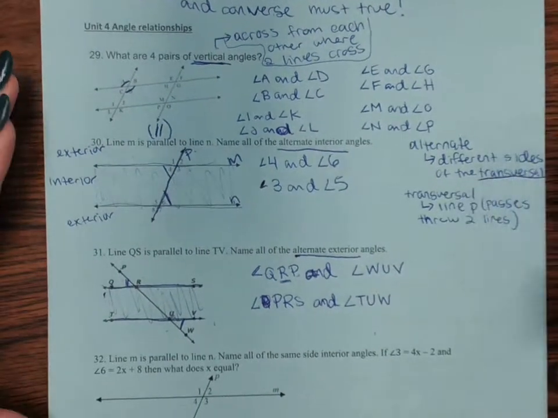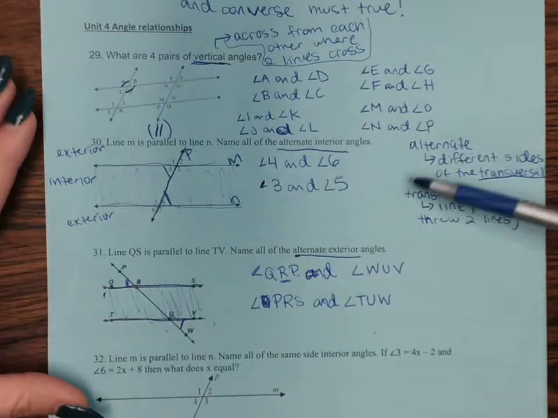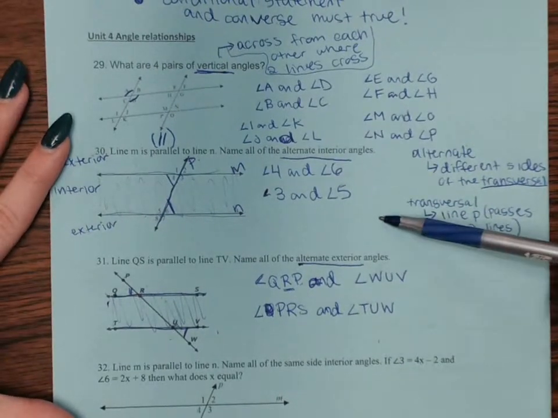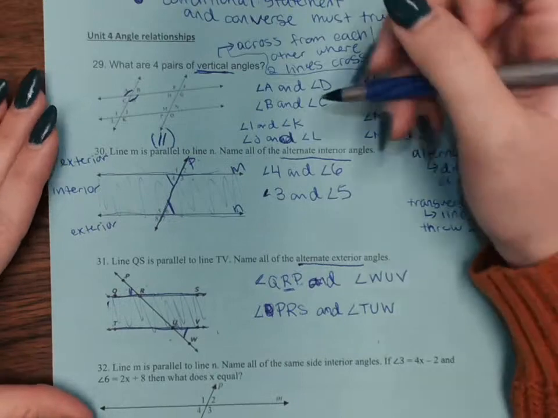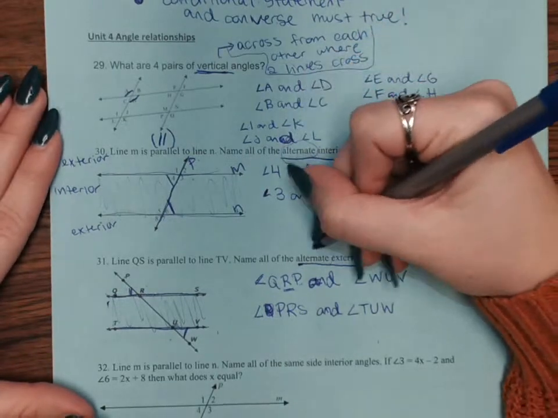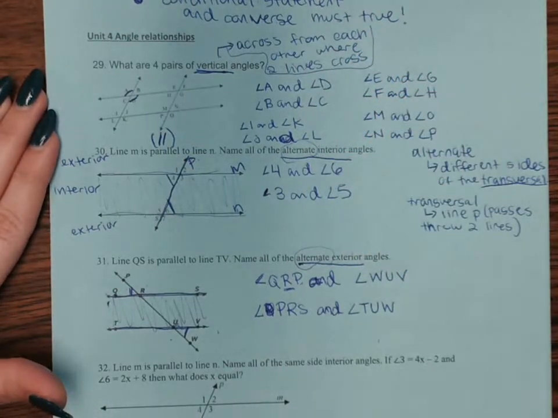Now, when my lines are parallel, as they are in these 2 instances, when it says the word alternate, you can assume they are congruent.